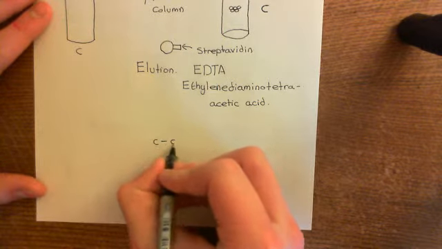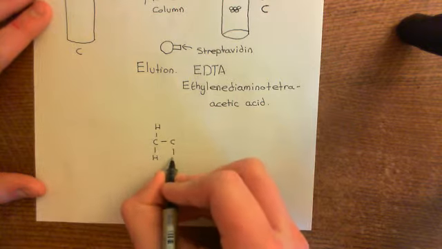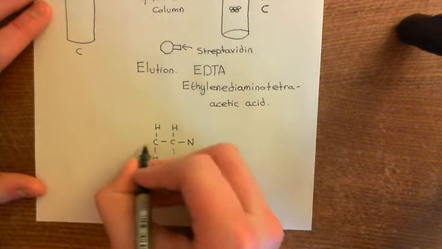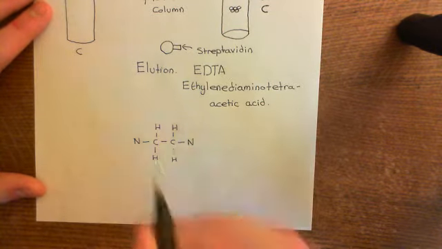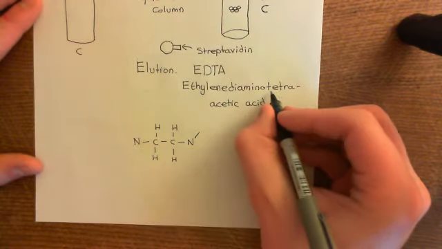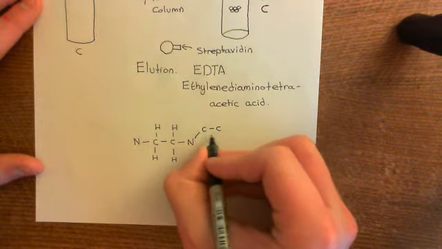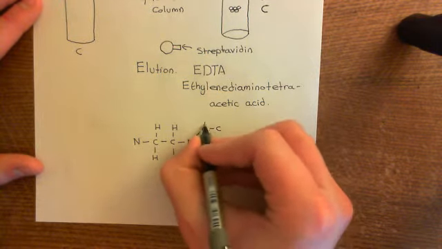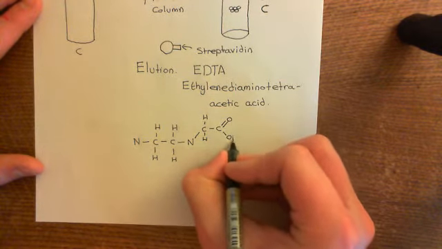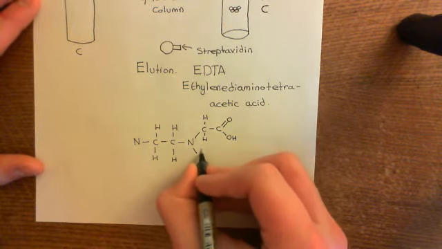Okay, so we'll start off with the ethylene, which is this 2-carbon molecule here. Then we need the diamino, so I'll put on 2 nitrogens, but these are not pure amino groups anymore. They don't just have 2 hydrogens coming off. Instead, we have tetraacetic acid. So basically, you have 4 acetic acid groups, which is just ethanoic acid. Acetic acid is the old name for ethanoic acid. It's the acid which is within vinegar. Okay, so you have 4 acetic acid groups coming off.